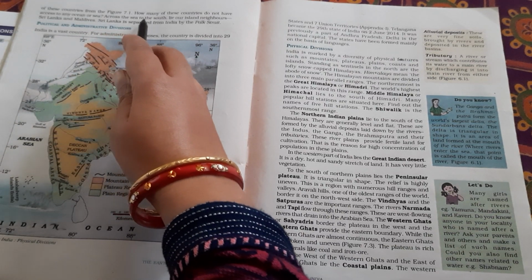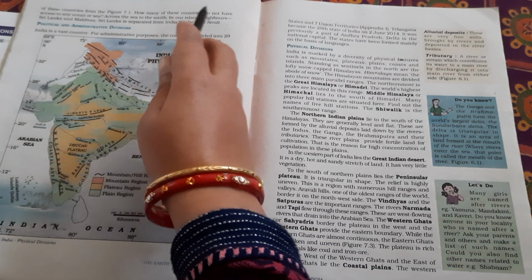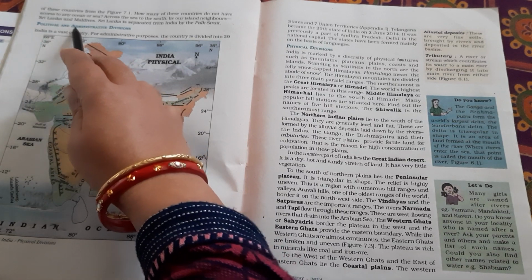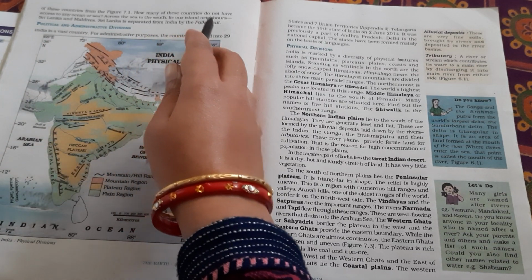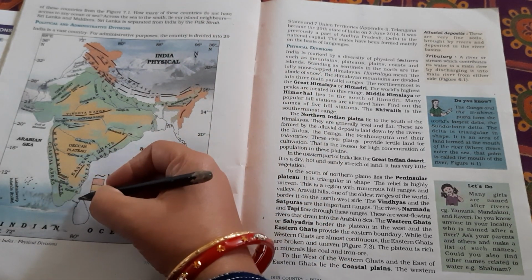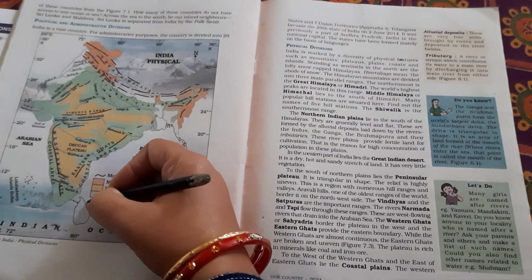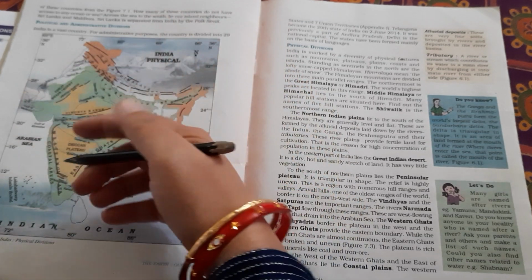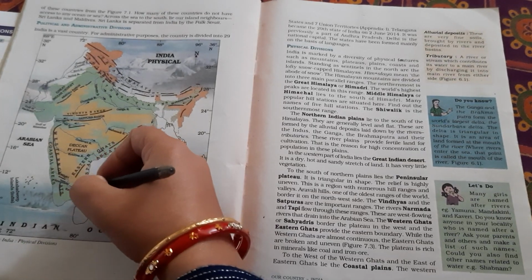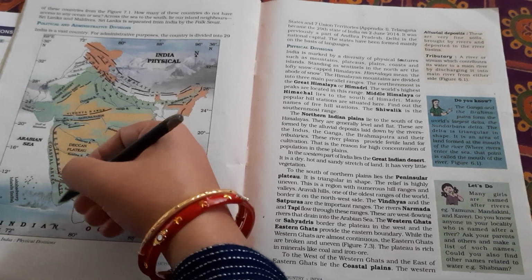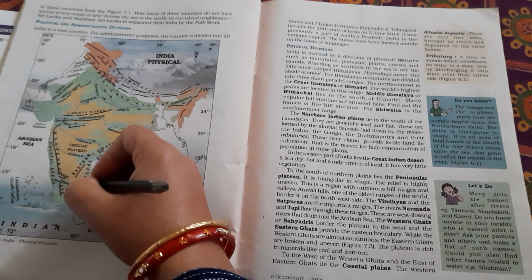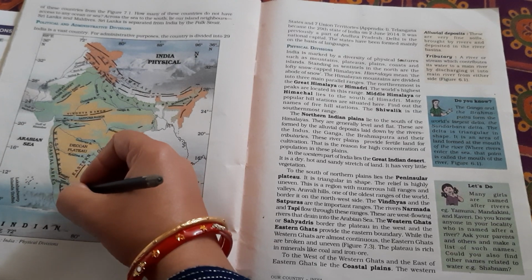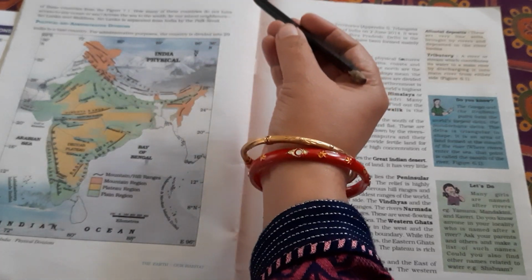Across the sea to the south lie our island neighbors, Sri Lanka and Maldives. Sri Lanka is separated from India by the Palk Strait. So Sri Lanka is also our neighbor, but there is no land over here which can separate the two countries. There is water over here, and that water is known as the Palk Strait.